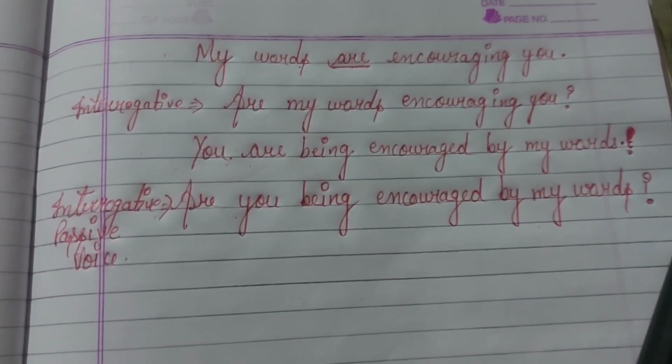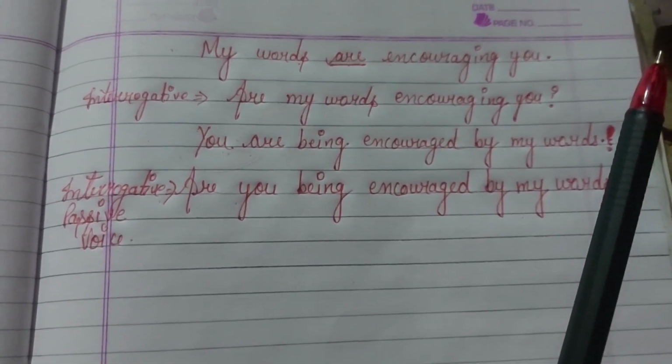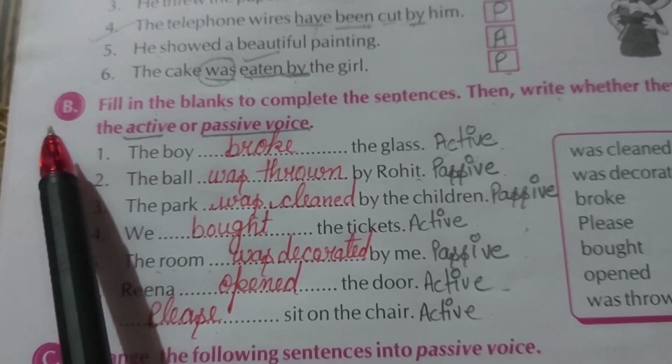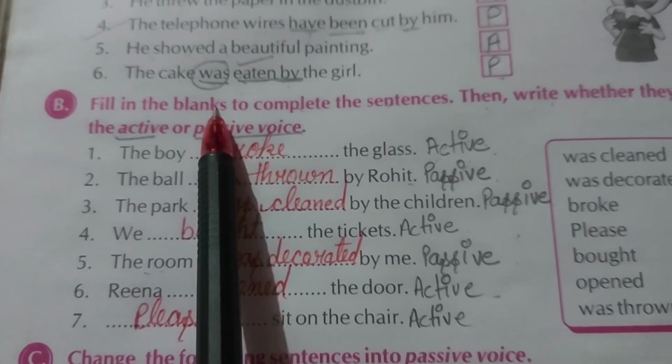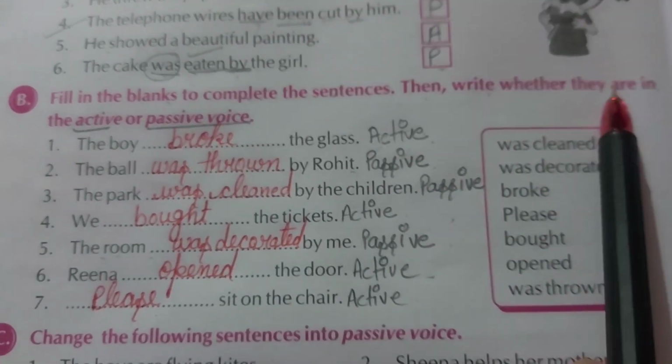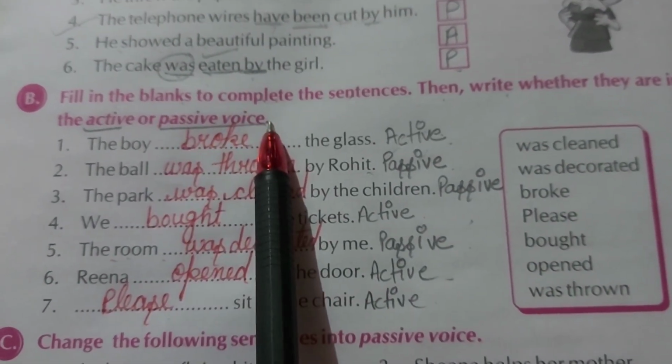So let me discuss the back exercise now. In the first video, now we are going to start with the second part, that is fill in the blanks to complete the sentences, then write whether they are in active or passive voice.